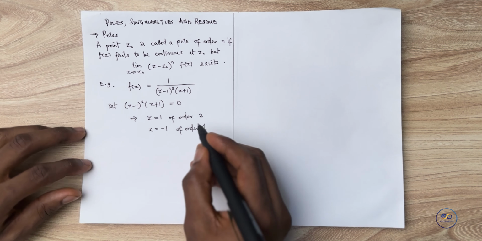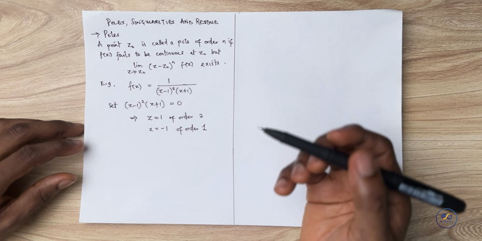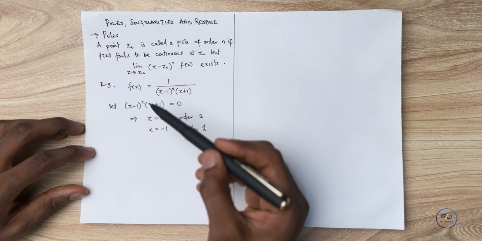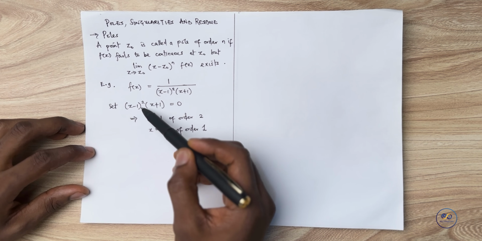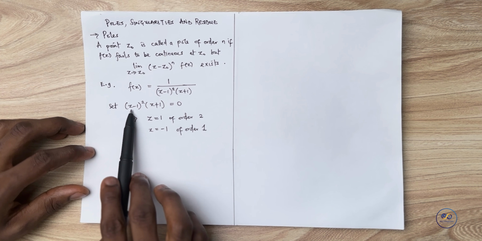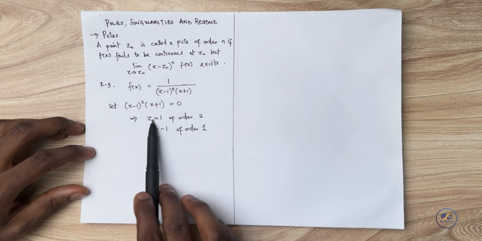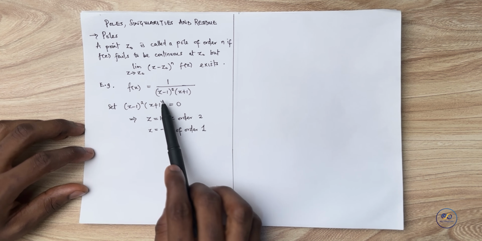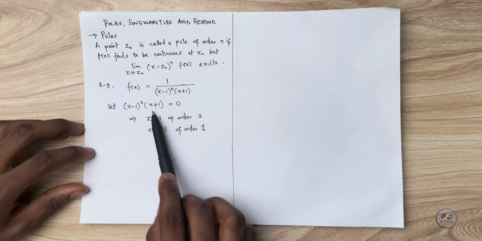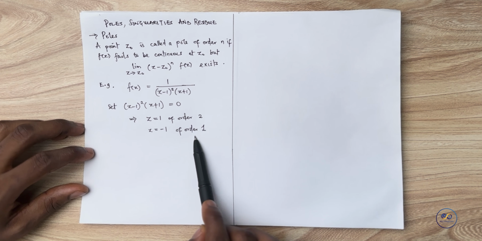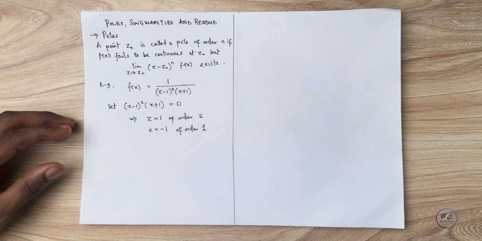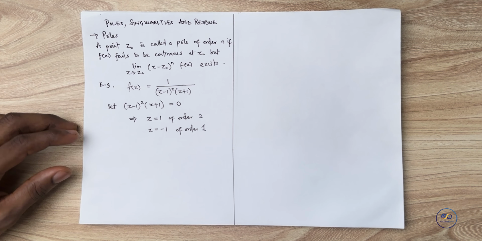Now, when we say of order 2, what do we mean? It means that for the factor for z equal to 1, which is z minus 1, the degree of that factor is 2. So you have (z minus 1) squared here, which means there's going to be twice the result for z equal to 1. Here you have (z plus 1) raised to the power of 1. So it means z equal to minus 1 is going to be a pole of order 1 because it's a linear factor. Now, these are very, very important to consider.